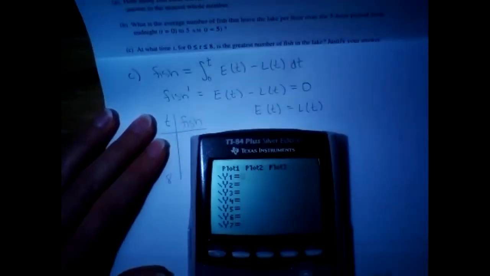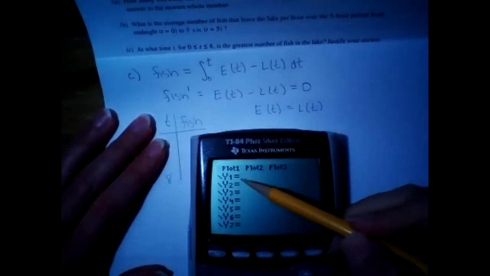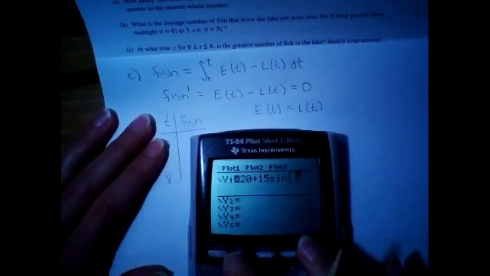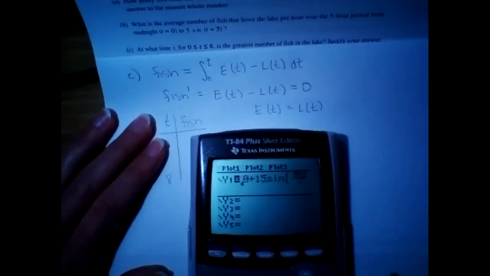So we're going to go to y equals, put the entering rate into y1, the leaving rate into y2, and calculate where they intersect. The entering rate was 20 plus 15 sine of pi x over 6. That goes in y1.